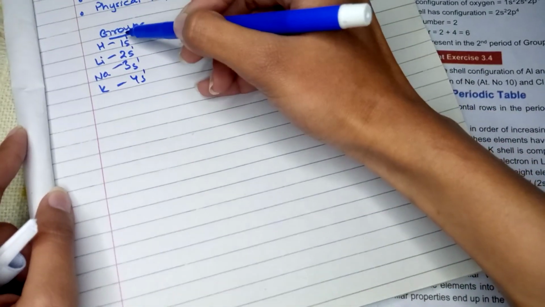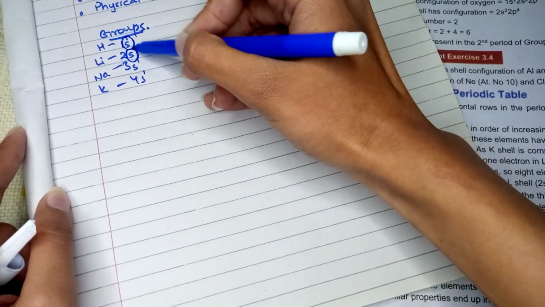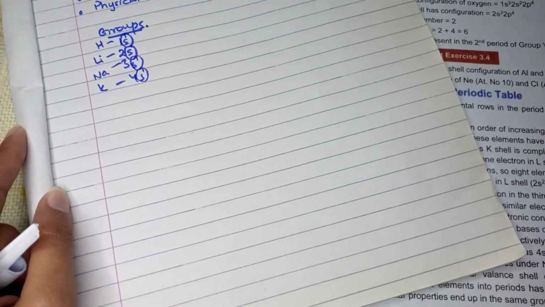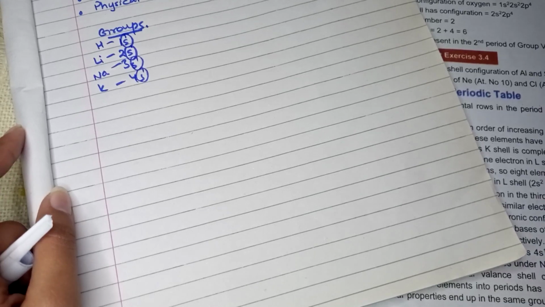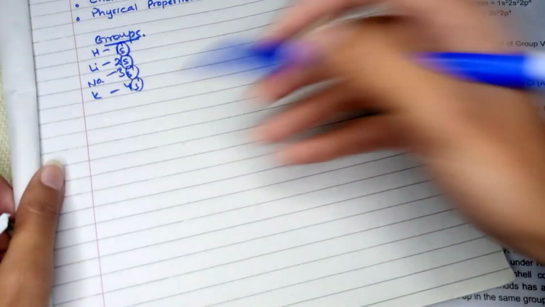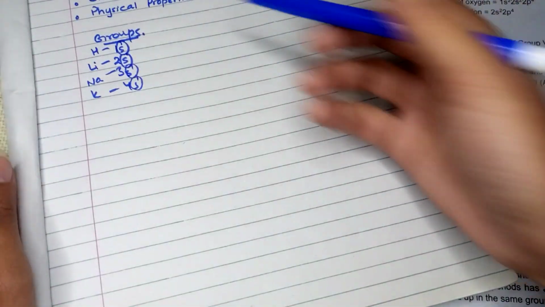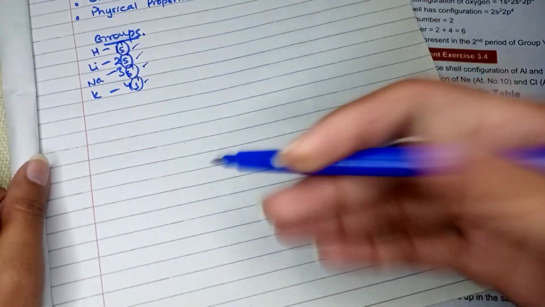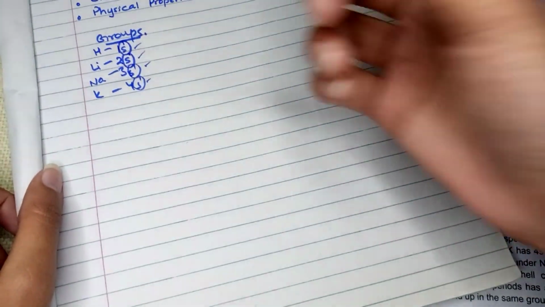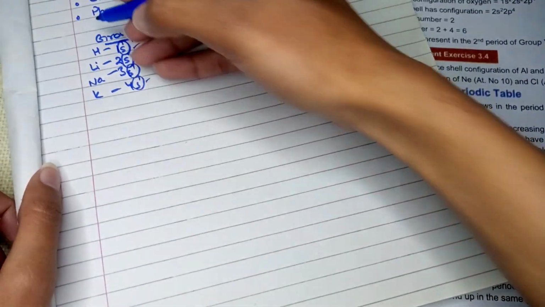So here you can see s1, s1, s1, s1. These all show the valence shell electronic configuration, and in all of these elements it is the same, because they are placed under the same group.